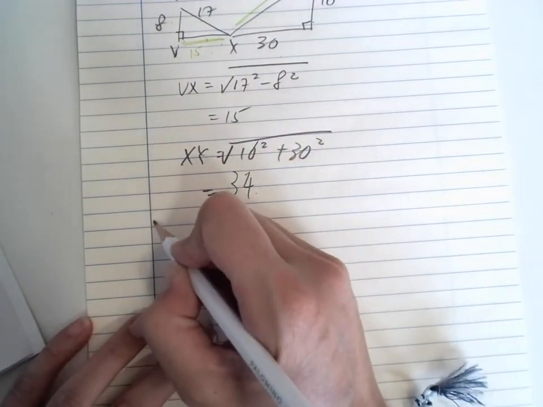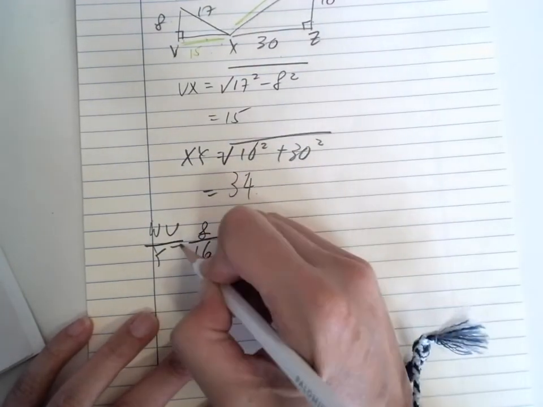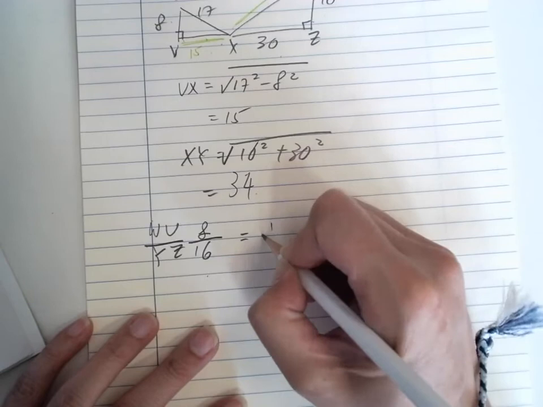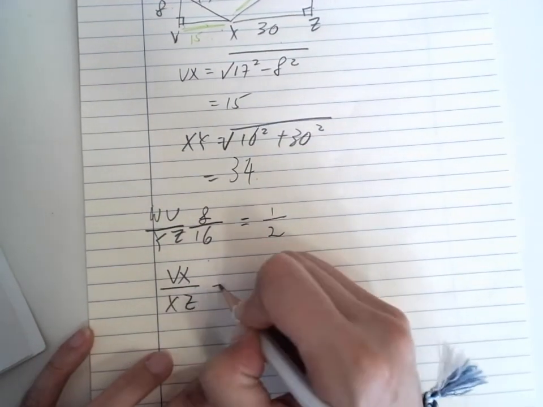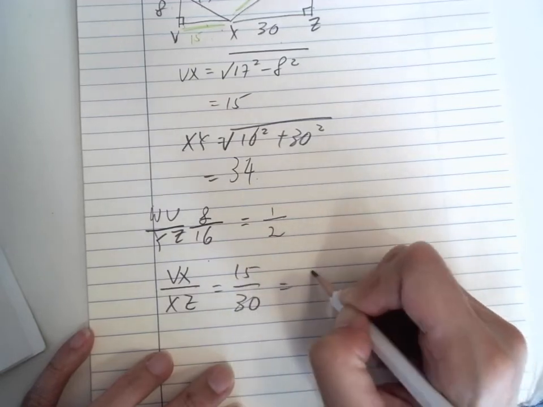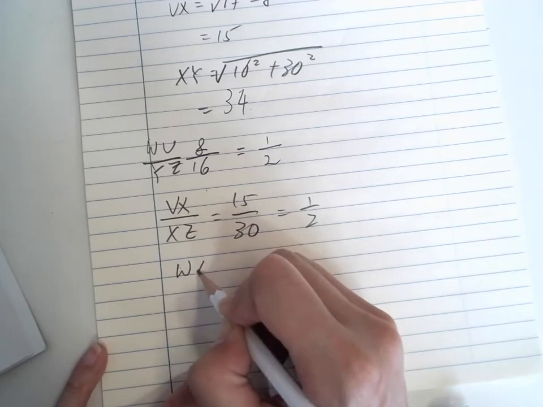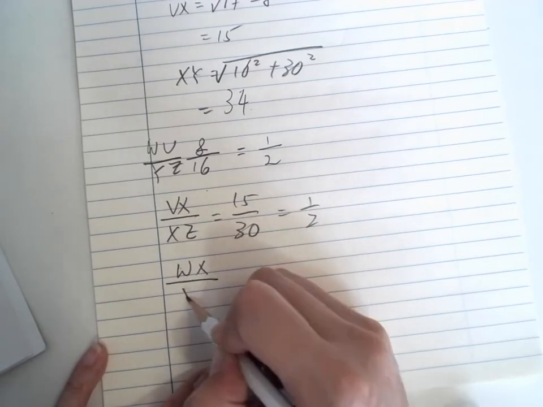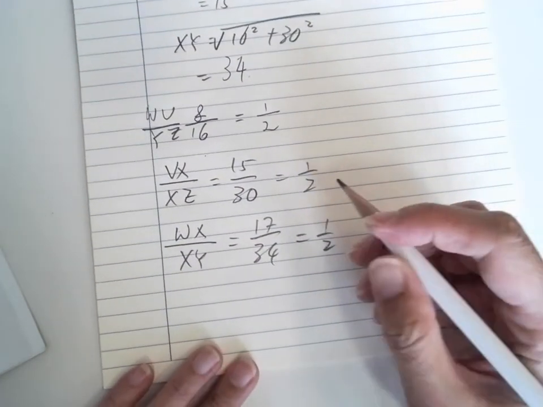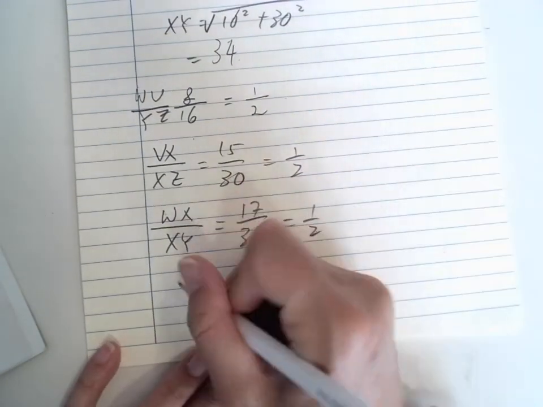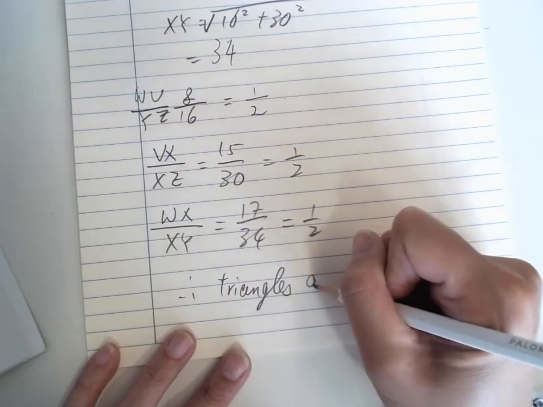So that will be WV over YZ equals 1 over 2. And then the next one, VX over XZ equals 15 over 30 equals 1 over 2. Looking good. So we have the last one, WX over XY equals 17 over 34 equals 1 over 2. So because the ratios are the same, therefore the triangles are similar.